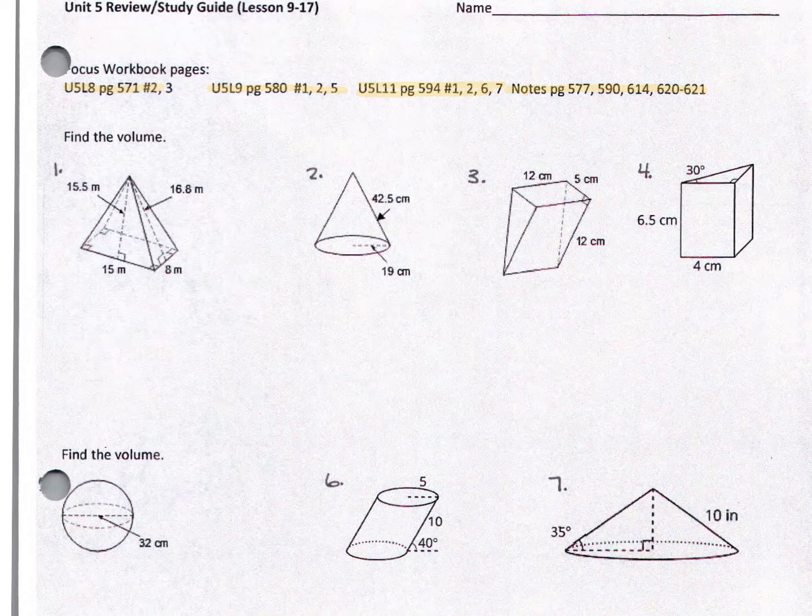I'm going to start with number 1. Number 1 is a rectangular pyramid. I know that because the base is a rectangle and it goes up to a point. So what I don't have in this, I have both sides of my base. I have the 15 and the 8, so that's good, but I don't have the height.